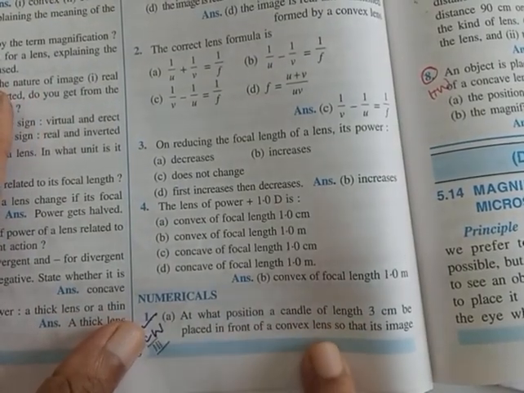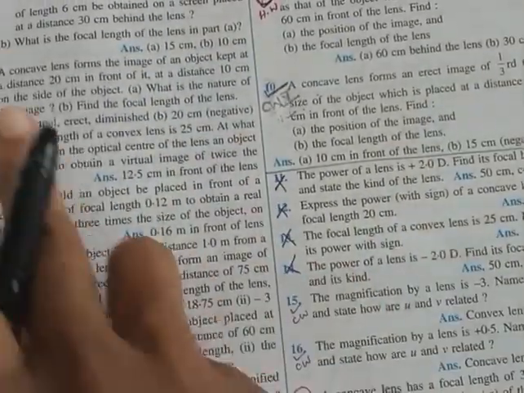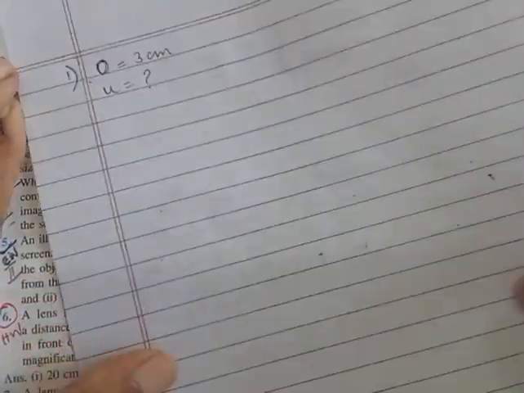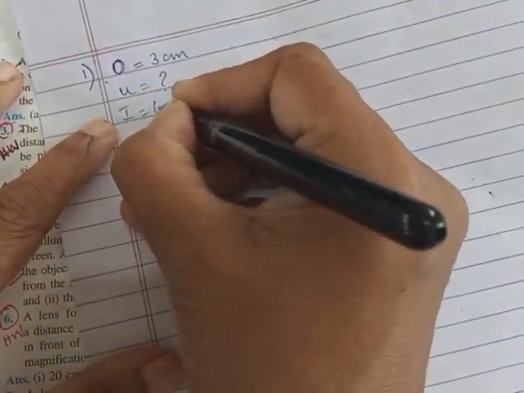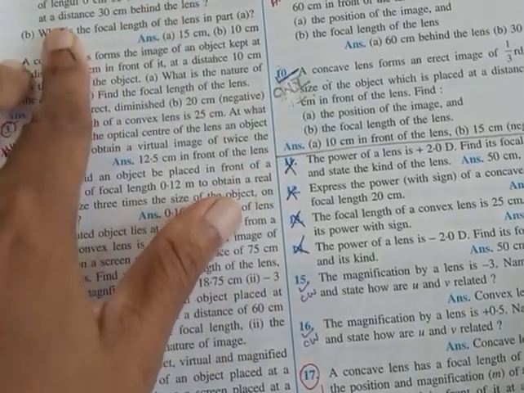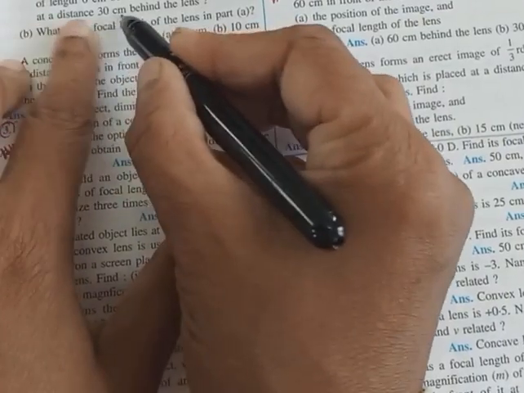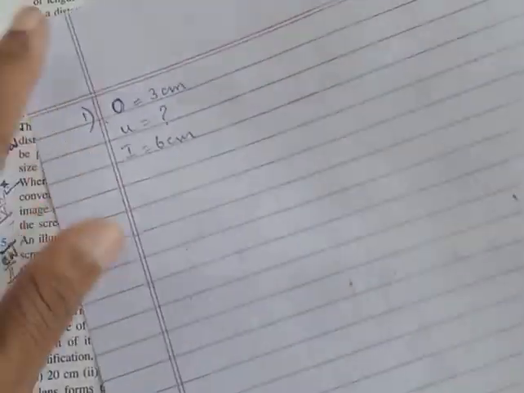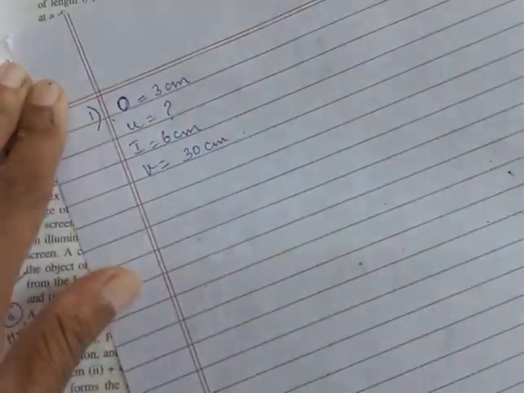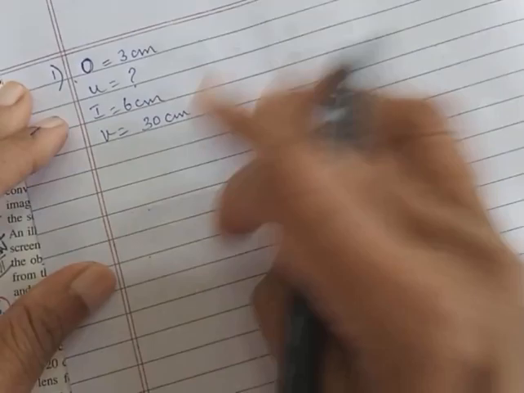U is the question mark. So that its image of length 6 centimeter. So what is 6 centimeter? I is 6 centimeter, obtained on the screen placed at a distance 30 centimeter behind the lens. Screen placed at a distance 30 centimeter behind the lens, that is V, 30 centimeter. Is it clear, children? So these are the numbers given.